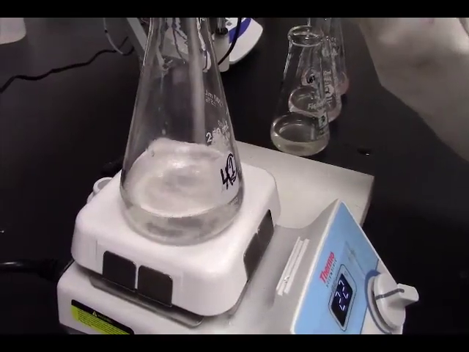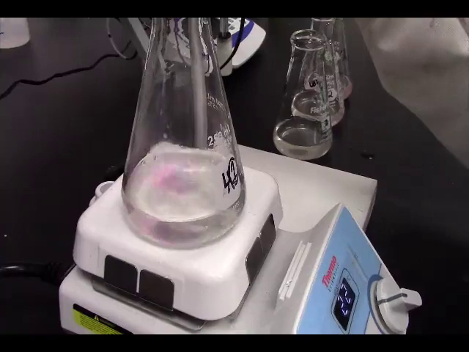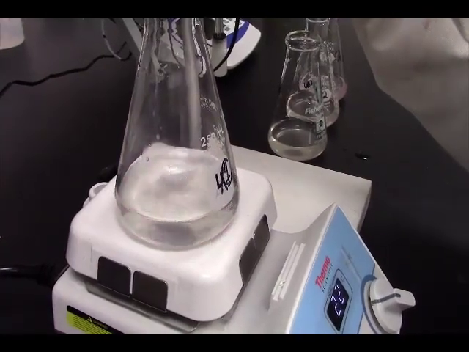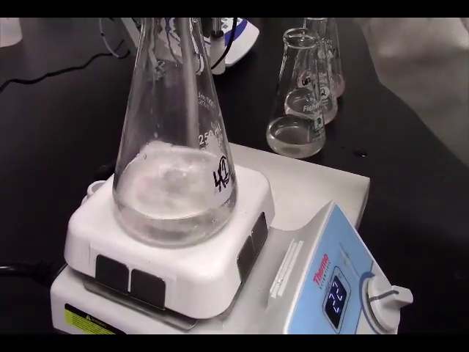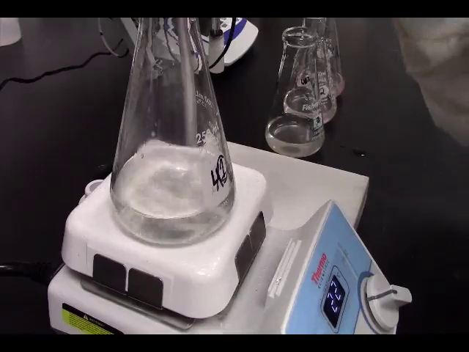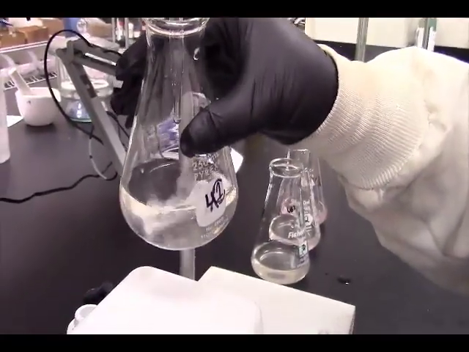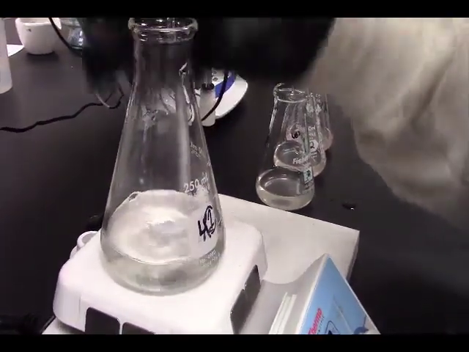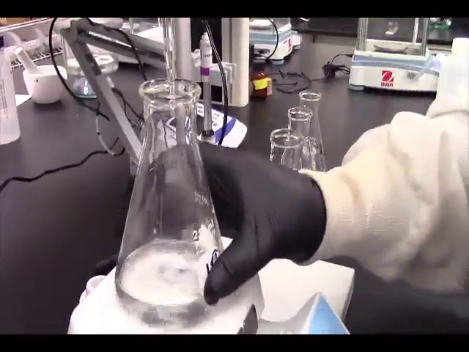As our pink starts staying longer, we're going to cut back our flow. Drip it in more slowly. Our pink stayed quite a bit, so that half drop that's on the end of our burette, we're just going to touch in here. That didn't do it, so we're going to take another half drop.